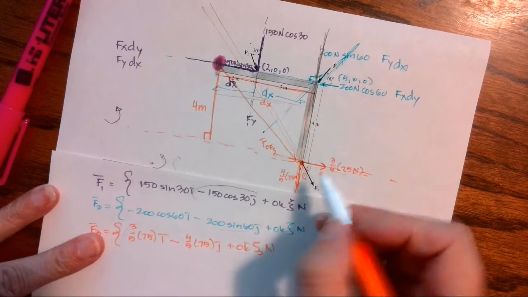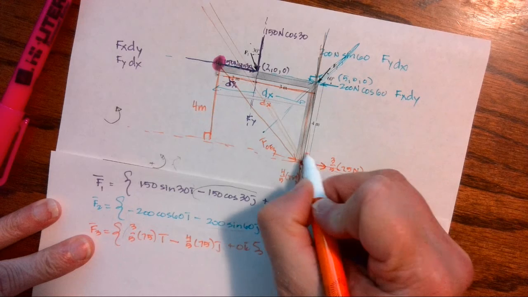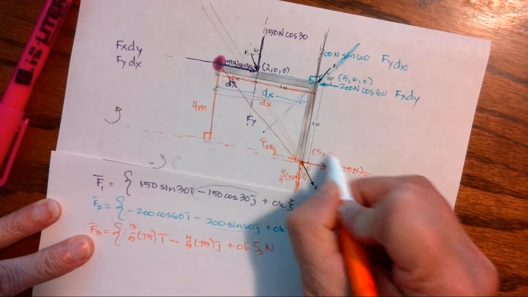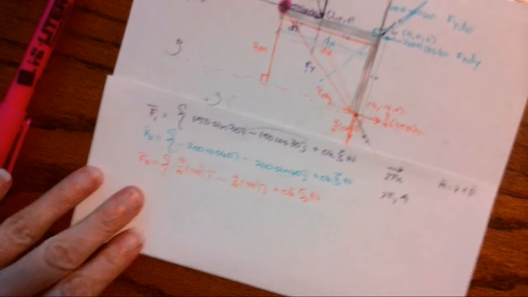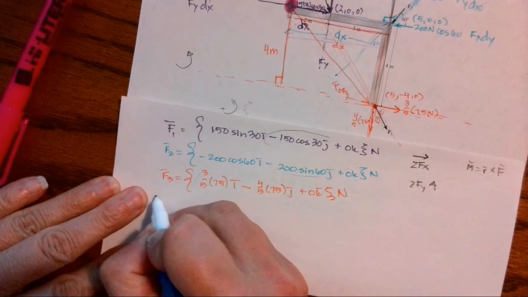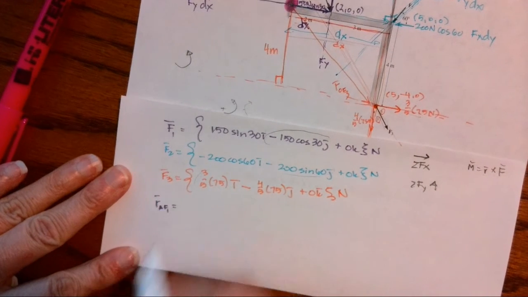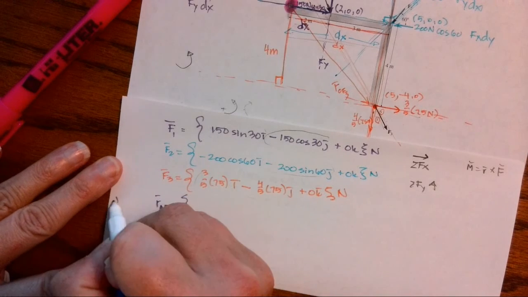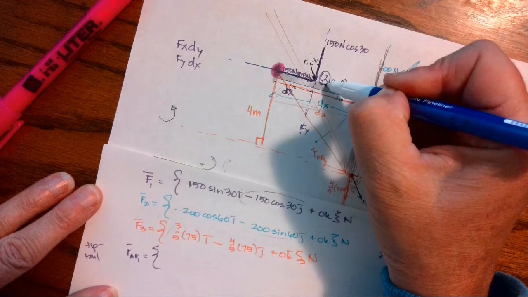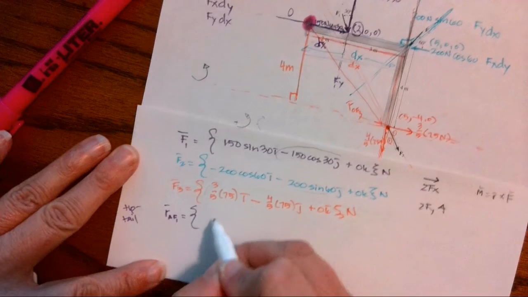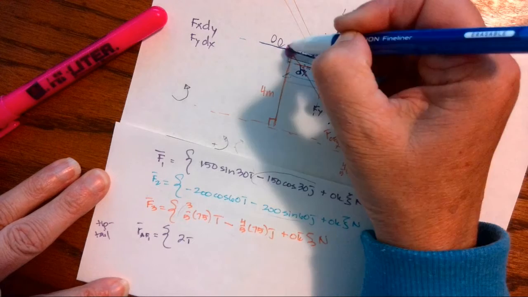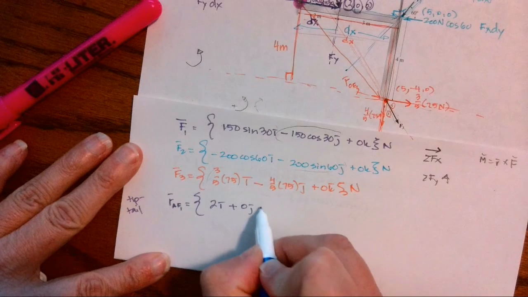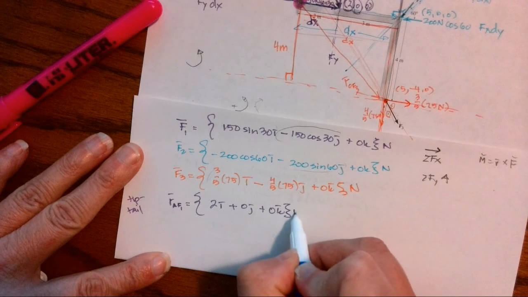If I look at the coordinate, it is at 5, -4, and 0. So my position vector from A to force 1 is, tip minus tail: 2 minus 0, so I have 2i, 0 minus 0 and 0 minus 0, plus 0j plus 0k in meters.